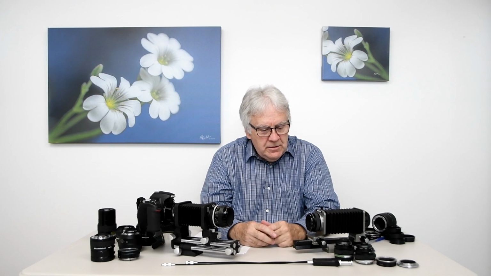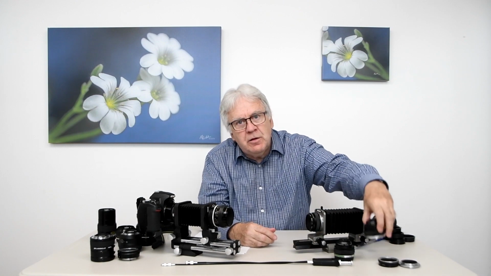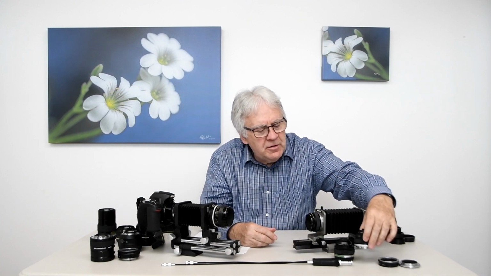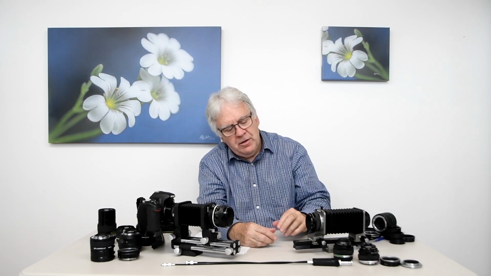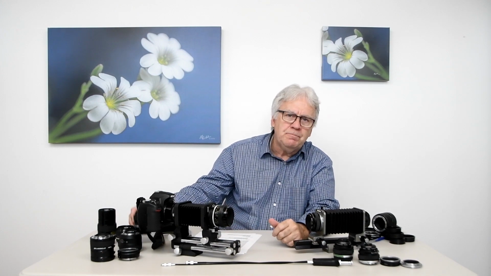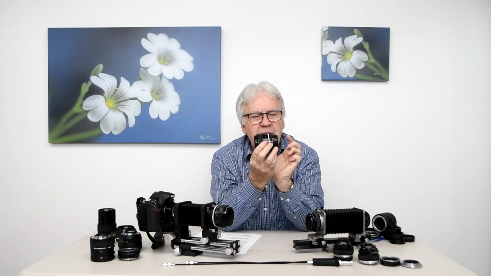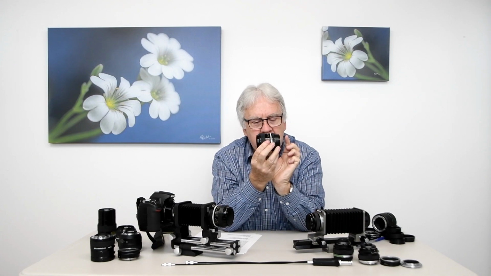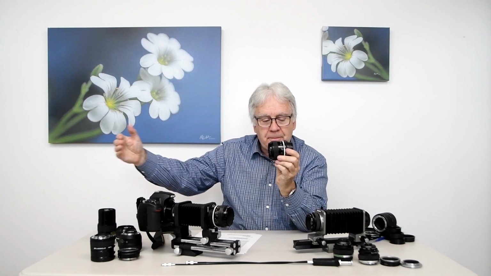Bellows can be used with regular lenses to get high magnification, or with a specialized lens like this one to get high magnification. When you put a lens on the bellow, normal lenses are designed to have a short distance at the back and a long distance at the front.